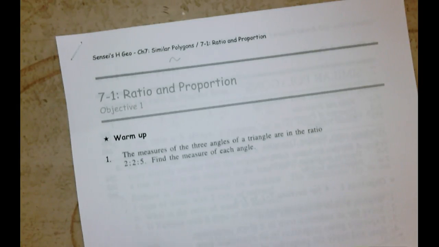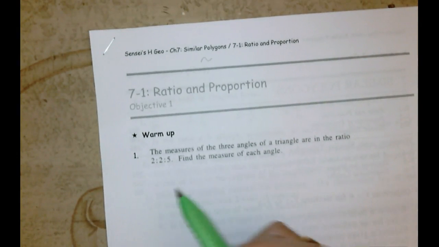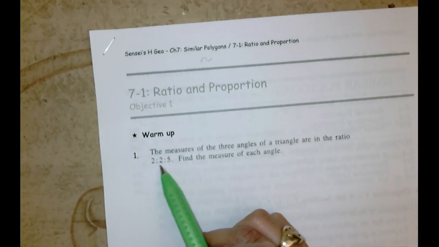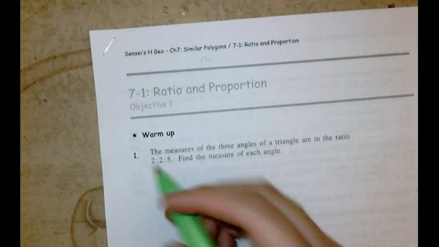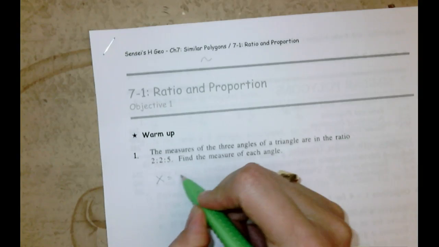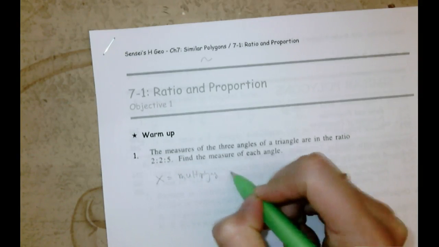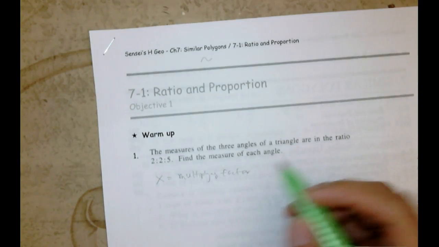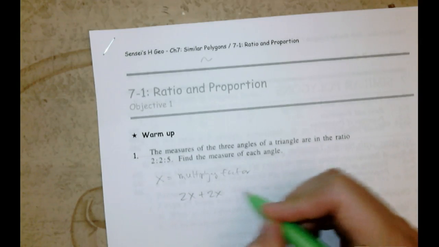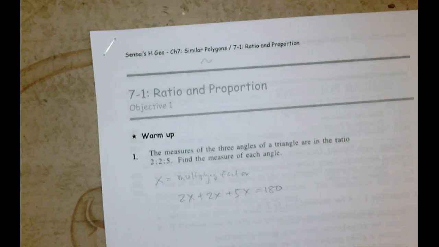So the angle is going to be a multiple of this, and then they add up to 180, right? So the multiple should be the same because this is the ratio, right? So let's set the multiple as x. X is the multiplying factor. So 2x plus 2x plus 5x should be 180, right?